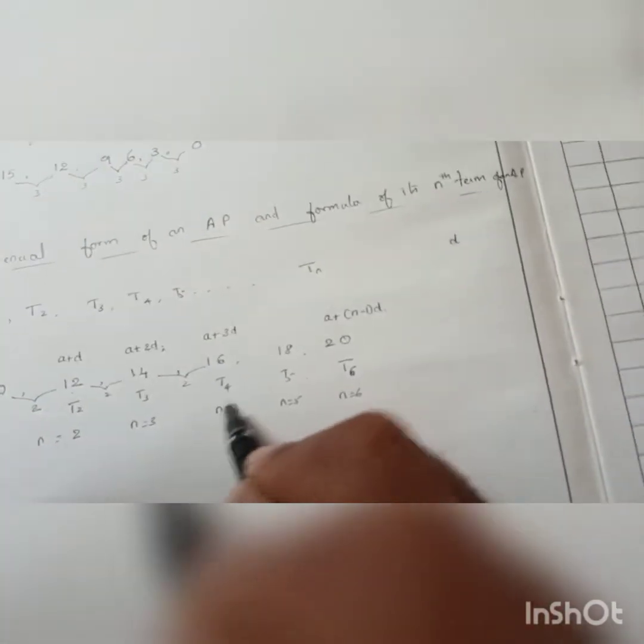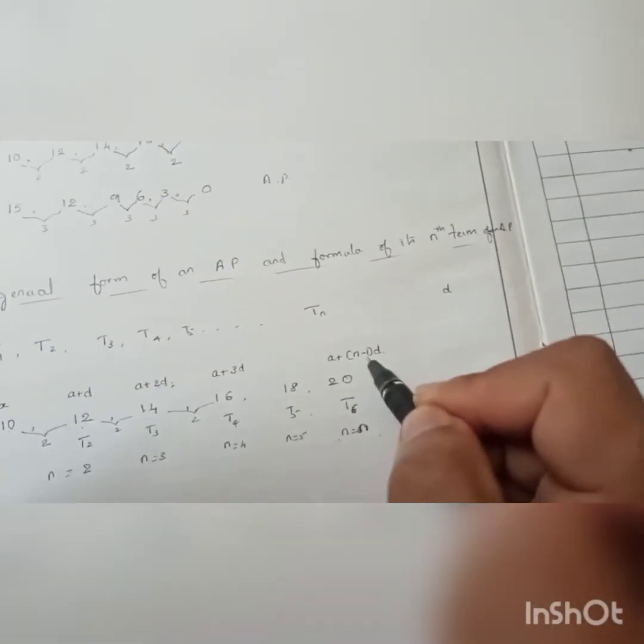Similarly, here the number next to D is 2, and 2 is 1 shorter than 3. So we need to subtract 1 from 3 to get 2. Here also n is equal to 4, and if we subtract 1 from 4, we get 3. Like that, if I consider n as n itself, it should be 1 shorter than n, which means I need to subtract 1 from n.